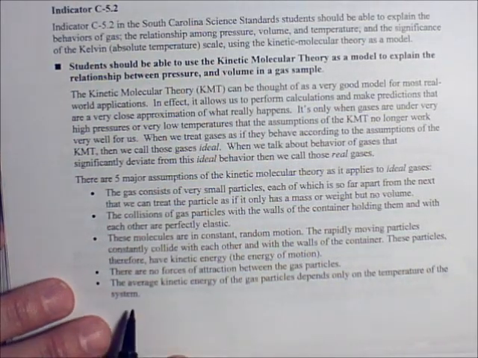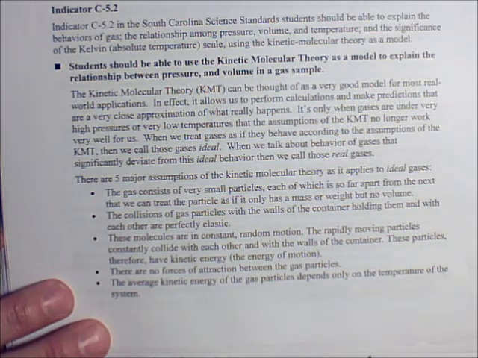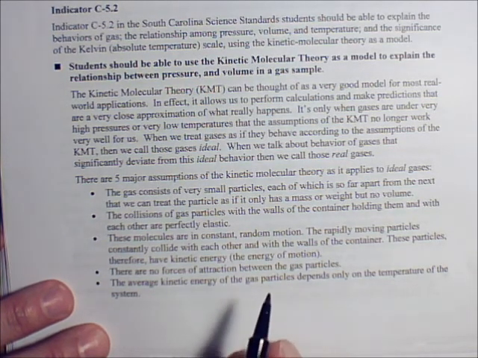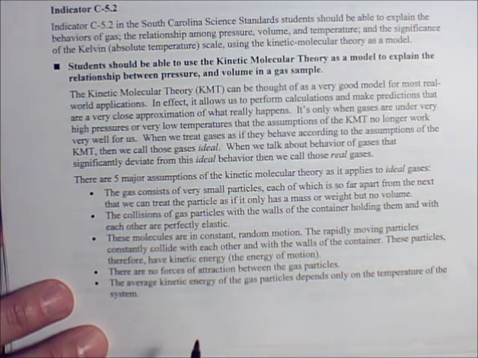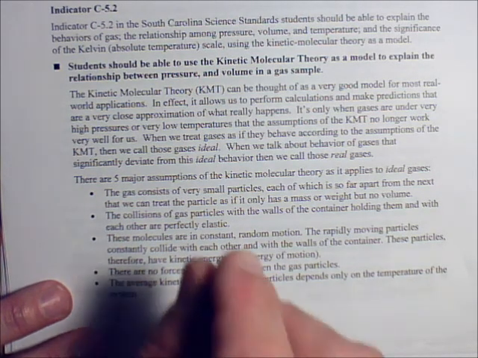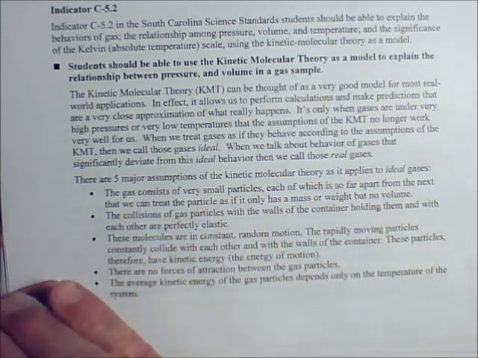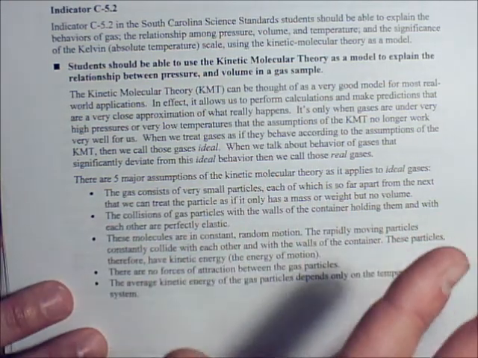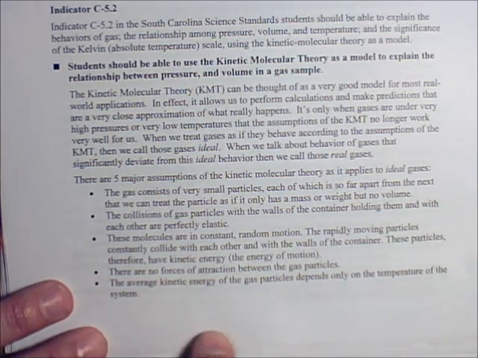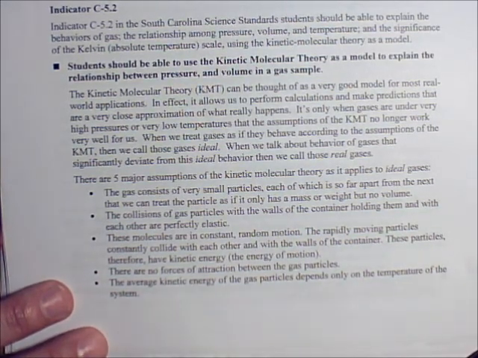Average kinetic energy of gas molecules depends only on the temperature of the system. Well, temperature isn't the only thing that affects it. Momentum is really a better way of determining kinetic energy. But because most gas molecules are so far apart and have a really, really small mass, we can ignore the mass of the molecules in determining kinetic energy. We can use only temperature to do that. Again, it's a matter of degree.